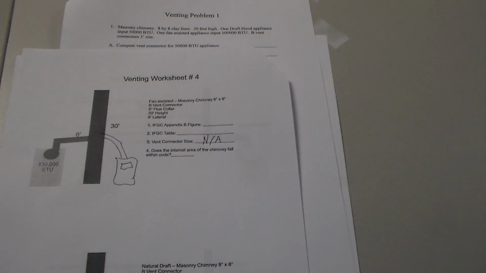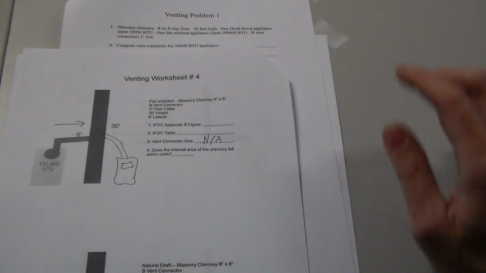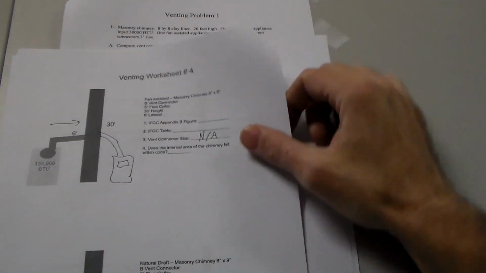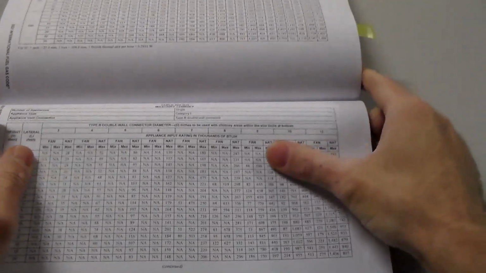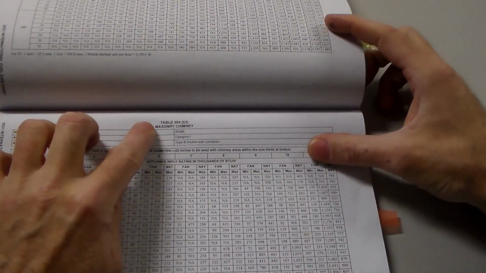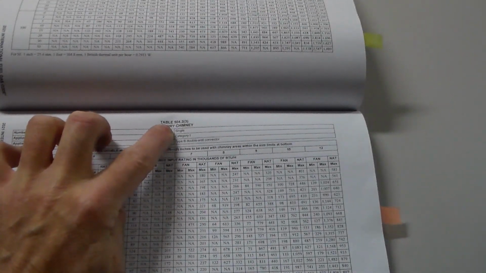So whenever you see fan assist into masonry, automatic NA, can't do it. We can actually look at the science as to why. Because your typical residential furnace, 400,000 BTUs or smaller, is going to have a pretty small flue collar on there, right? Maybe 4-inch, maybe 6-inch, depending on how big it is. And when we look at this table here, this is the masonry. I just picked the single appliance because it's bigger, shows better on the camera.